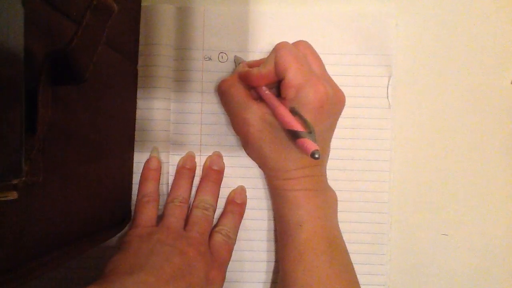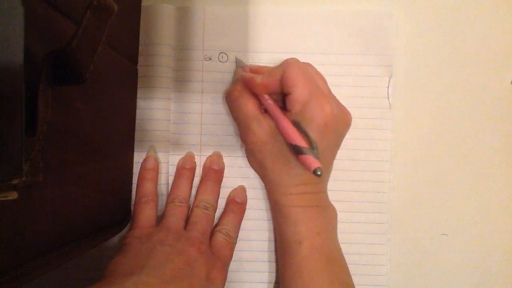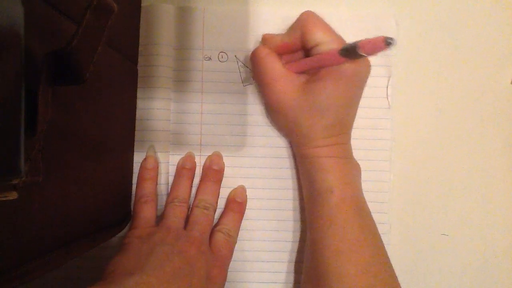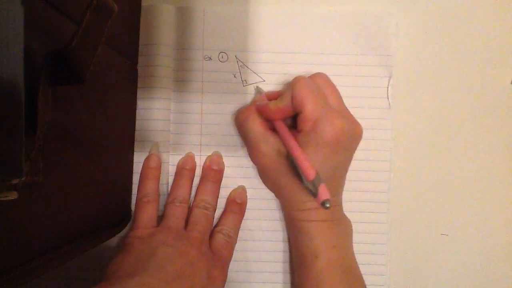So let's take a look at a few examples. I'm going to have a triangle. I'm going to have an angle of 30 degrees up there. I'm going to have side lengths of x, 15, and y.